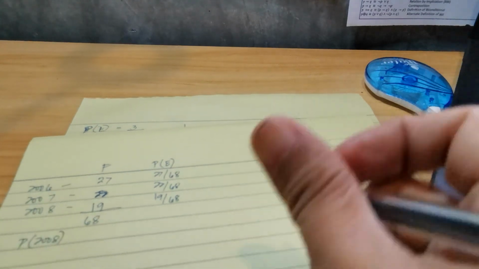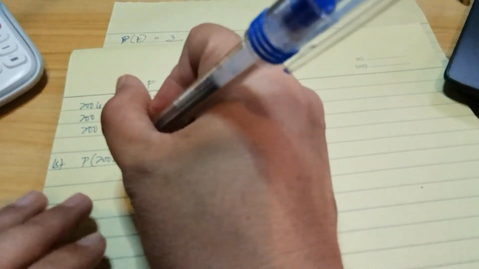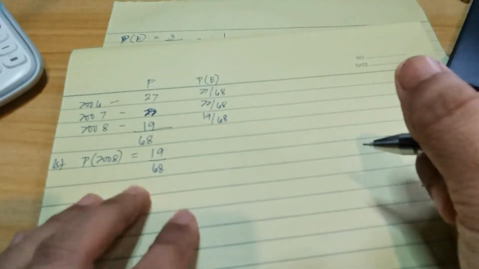So, the probability of getting the first selection, first selection ay manggagaling sa 2008. So, that will be 19 over 68. Okay? And then, yung second selection niya ay galing din dapat sa 2008.